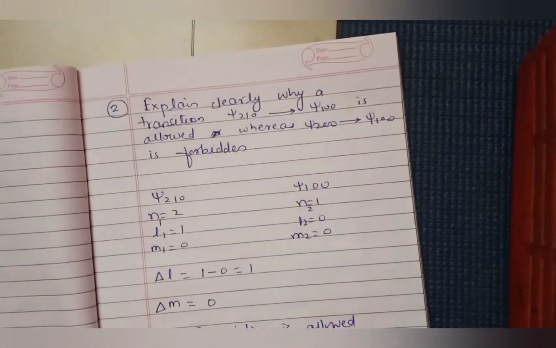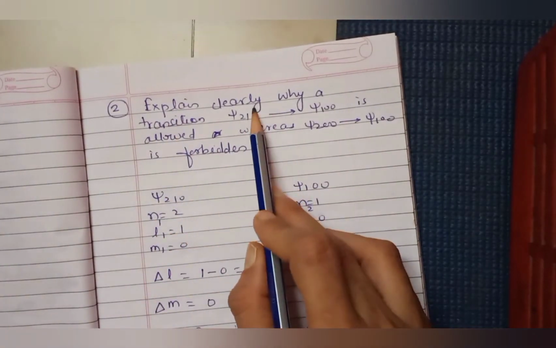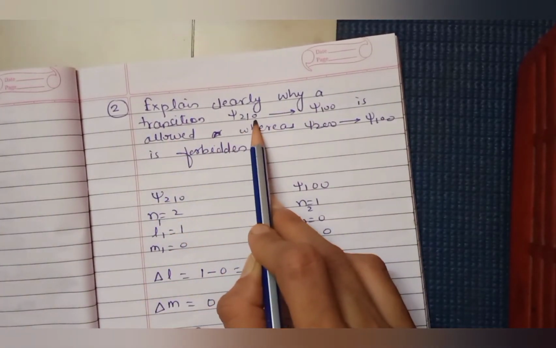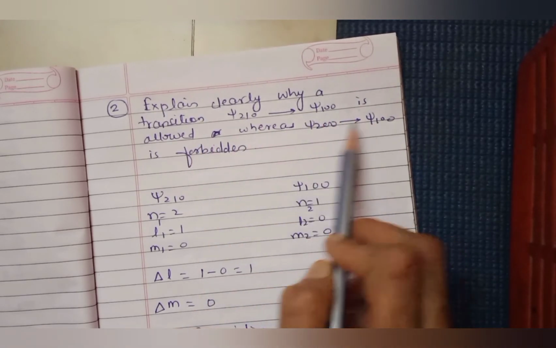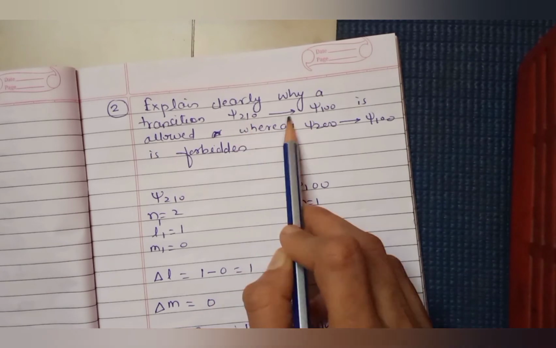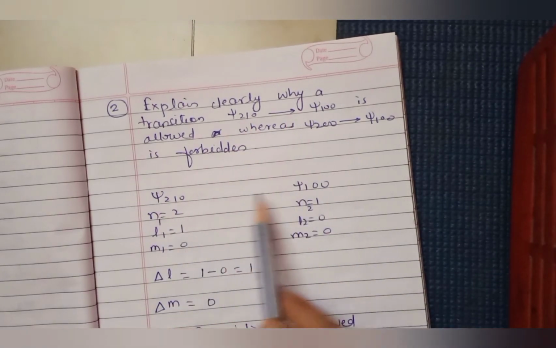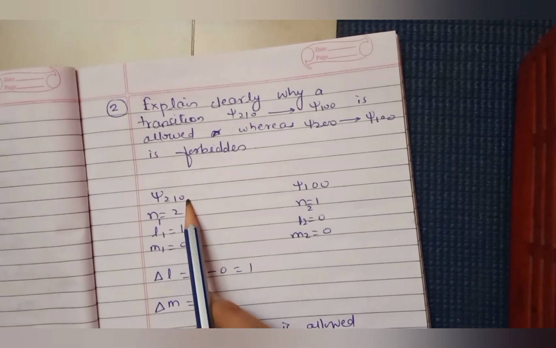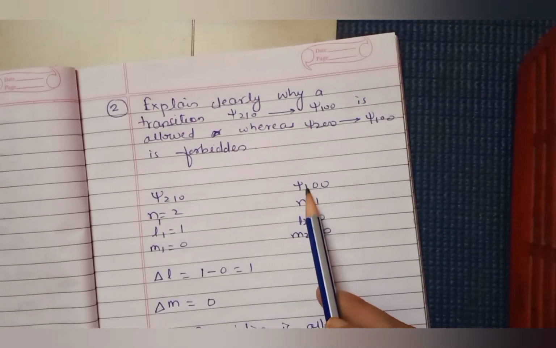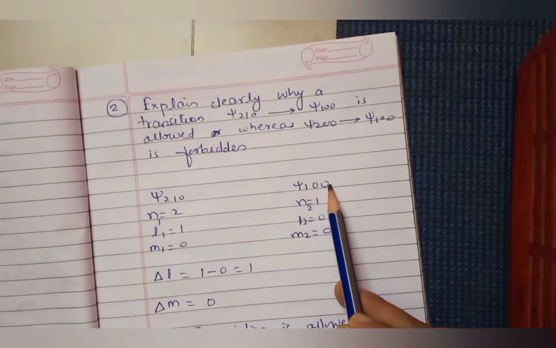Let us solve one more problem. Explain clearly why a transition psi 210 to psi 100 is allowed, whereas psi 200 to psi 100 is forbidden. Let us consider the first transition, psi 210 to psi 100. Here I have n1 is 2, l1 is 1, m1 is 0. Here I have n2 is 1, l2 is 0, m2 is 0.